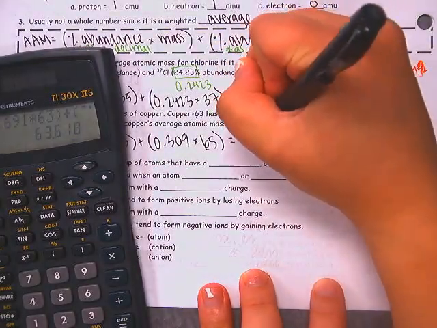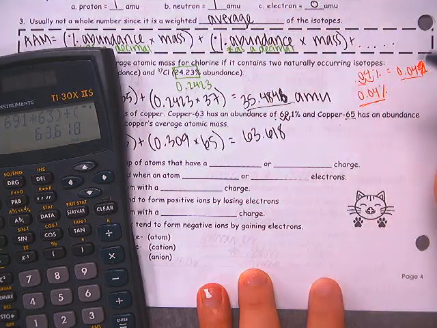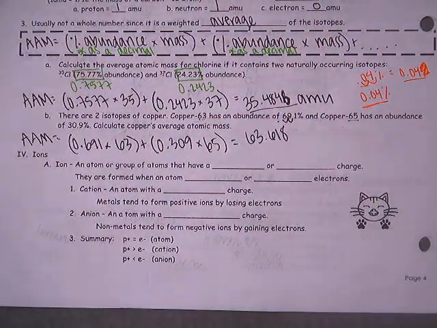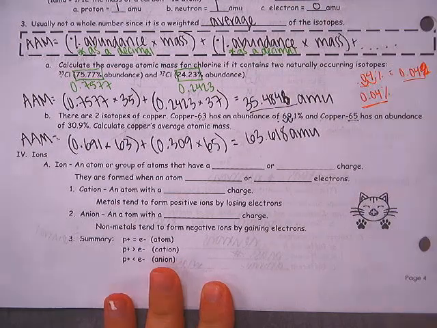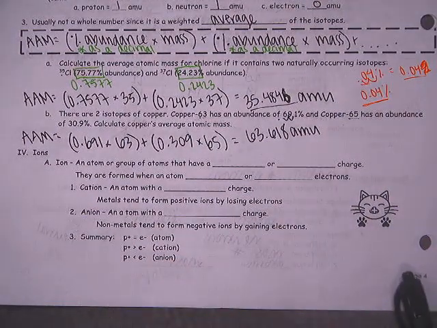So 63.618. And what is our unit? We calculated the average atomic mass. What unit do we use for that? AMU, the atomic mass unit. Does it matter if the A is capitalized? No.